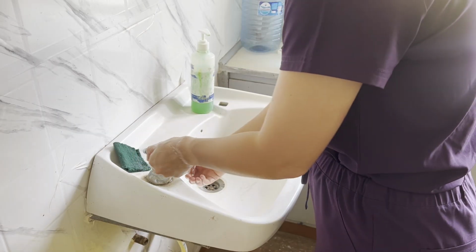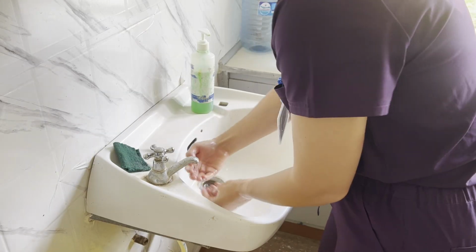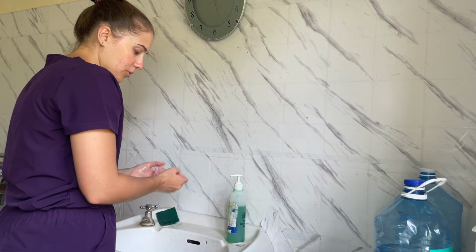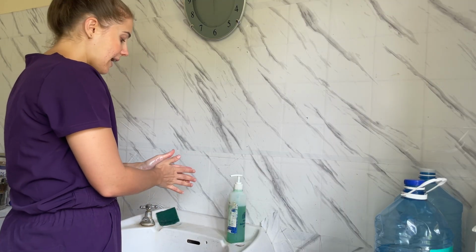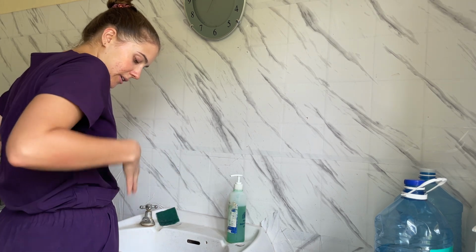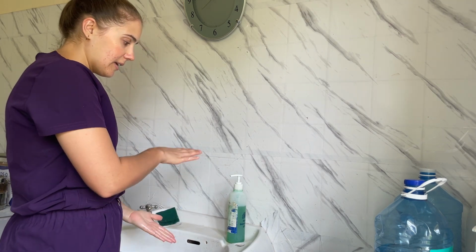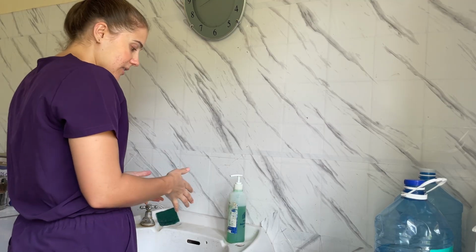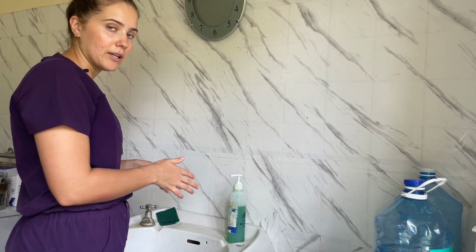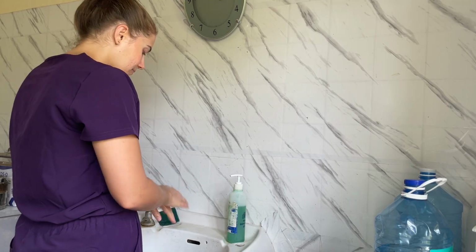All right, and then rinsing with water. Okay. And then either allowing your hands to air dry or wipe them with a towel, whatever you have on hand. You don't want to wipe your hands on your dirty pants. And then whenever you're using the hand sanitizer, same procedure, but you're not rinsing it off with any water or anything, and then just allow it to air dry, your hands to air dry.